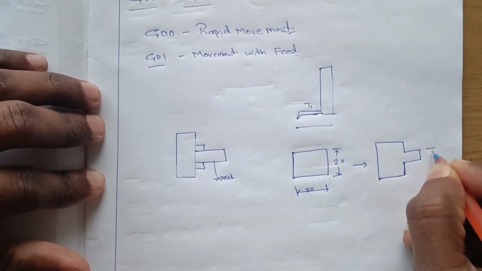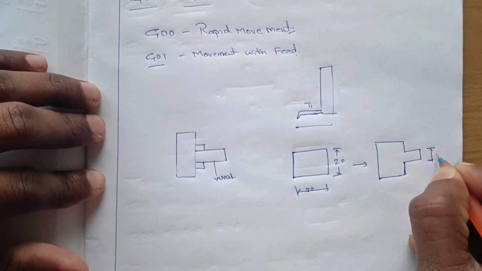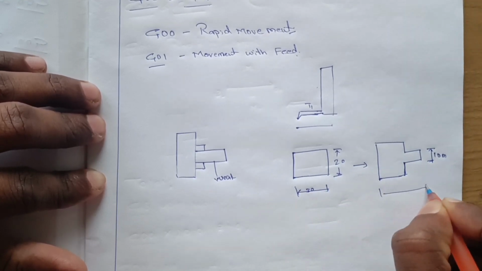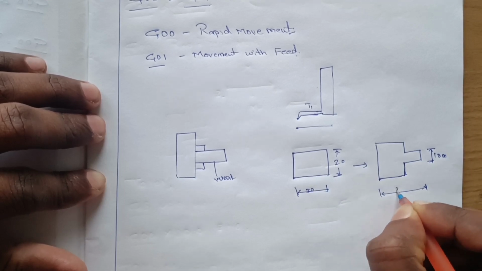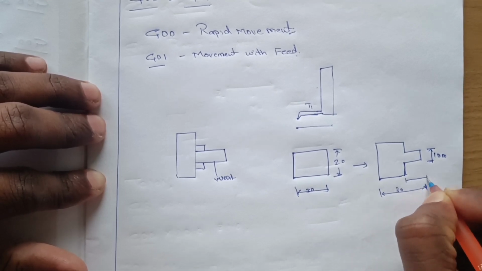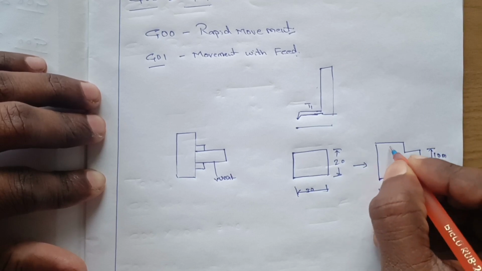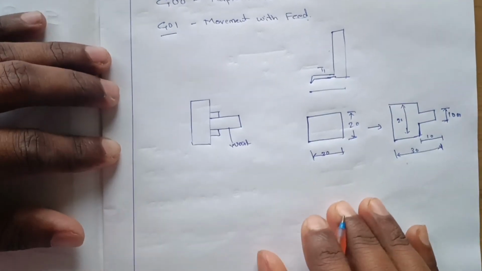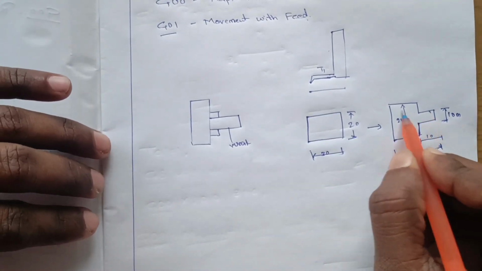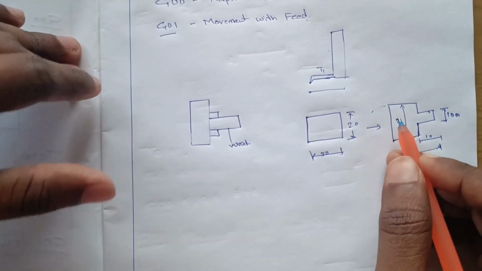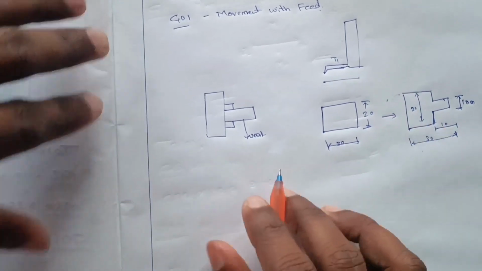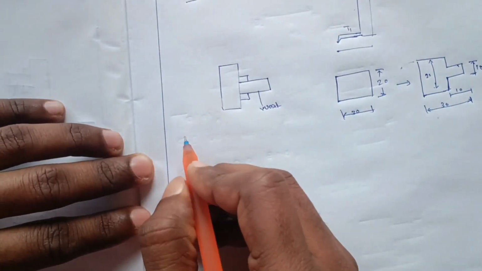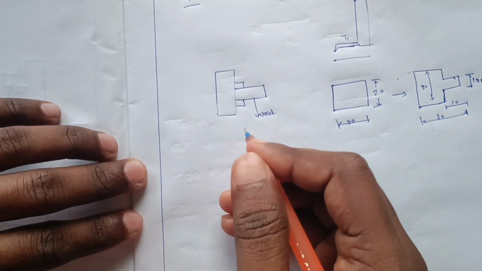This part needs to be made 10 mm, while the length is 30 and the rest stays 20. We cannot machine this whole part along the length because it will take more time to finish the video. Starting first with G00, we see how to write the program.